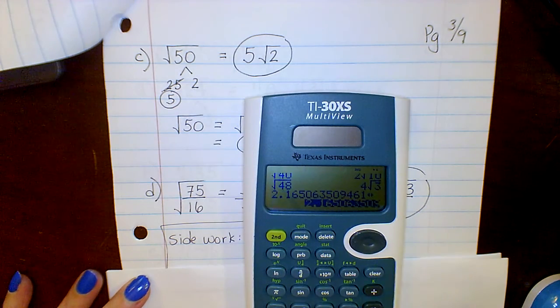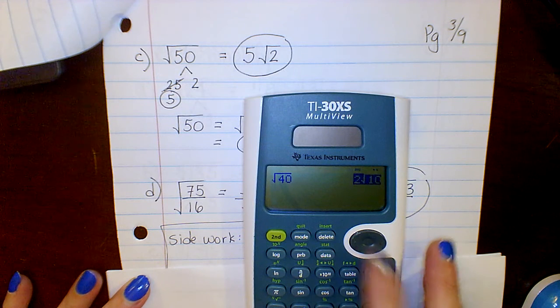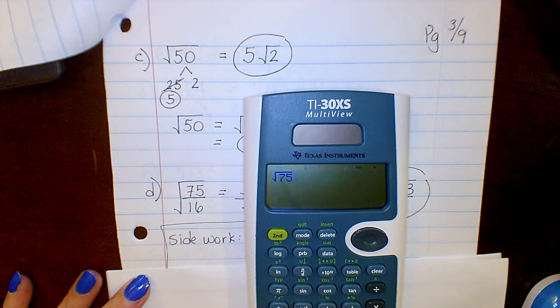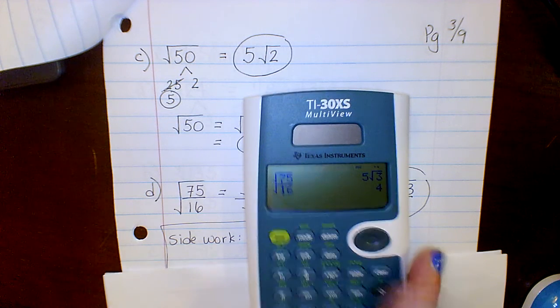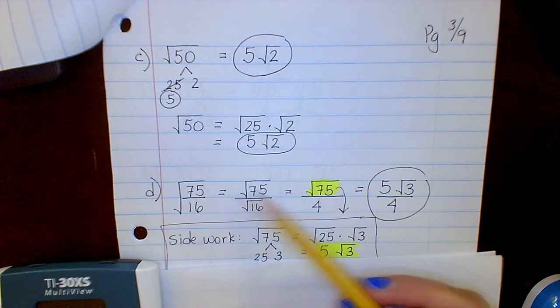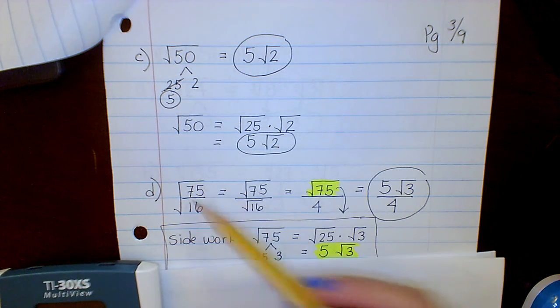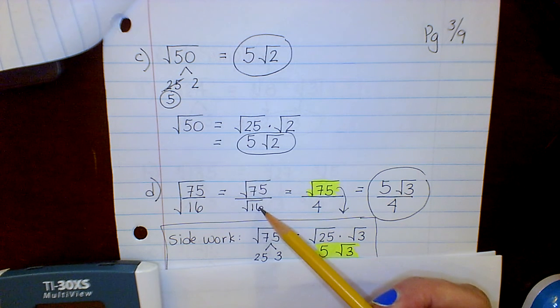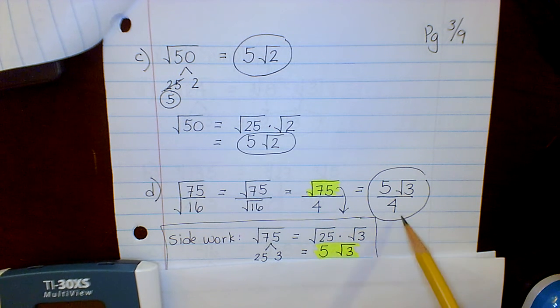We can get around this. Check it out. The square root of 75, 5 root 3. Square root of 16, 4. So if you know that this division, that you can separate it into the square root of the numerator and square root of the denominator, then you can do these individually on your calculator.